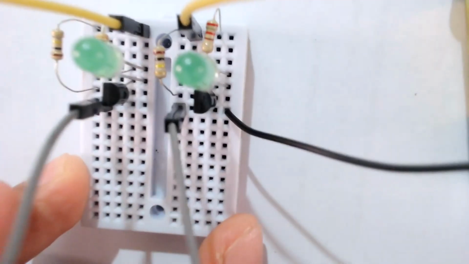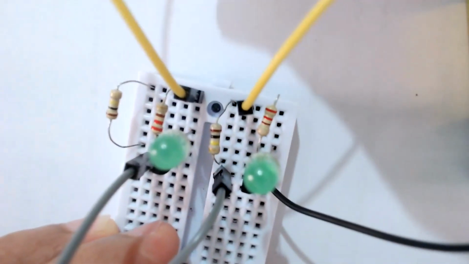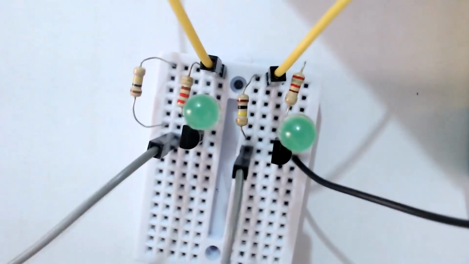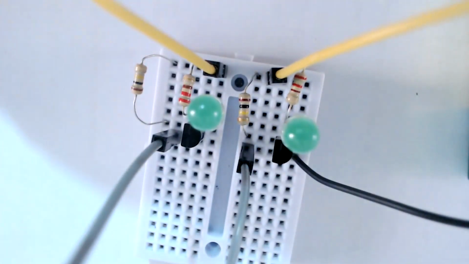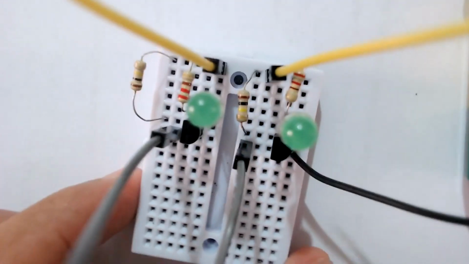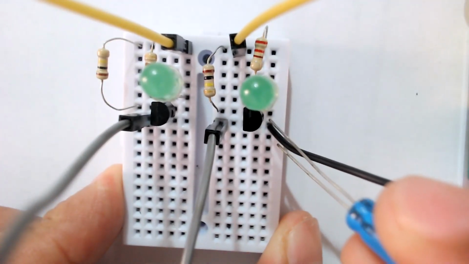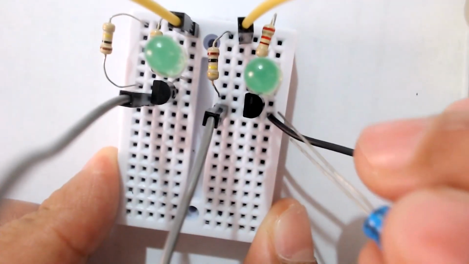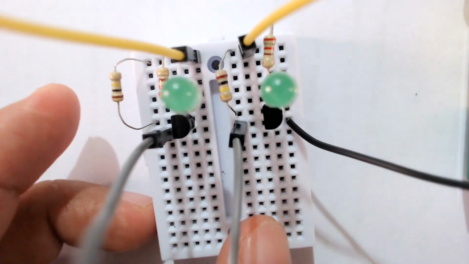Okay, so these two wires are used for this red, and this is used for the yellow color, to connect the positive sides together. So you have to take a capacitor. I'm going to use a 10 microfarad capacitor. This longer terminal is connected to the left-hand side transistor's collector terminal. Connect it to the collector.